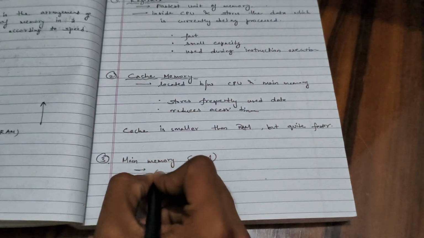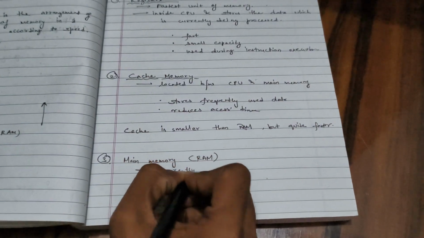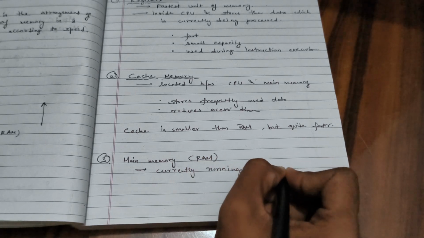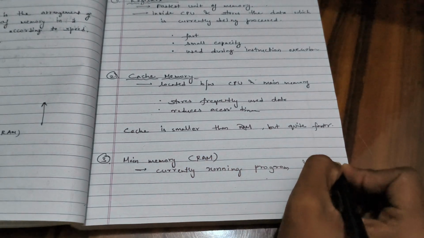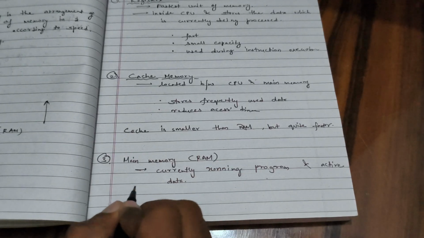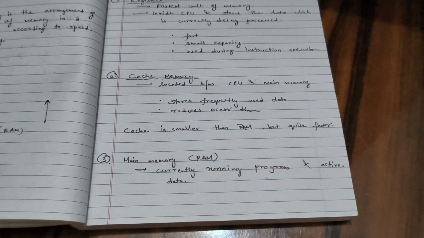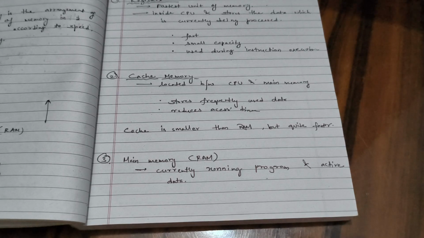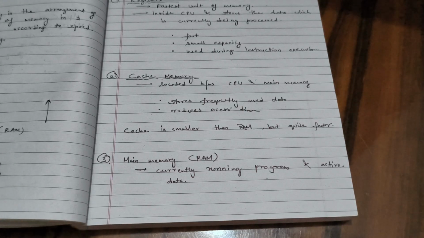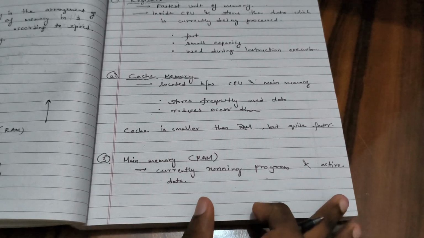The programs which we want to use are first stored in secondary memory. From there, just before execution, they get loaded into the random access memory, or the main memory.